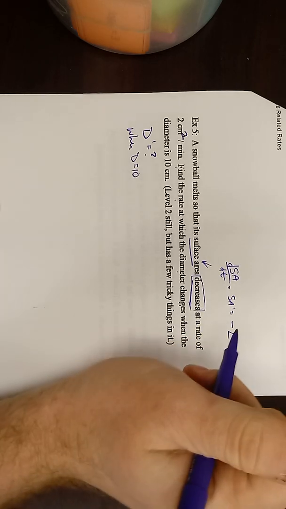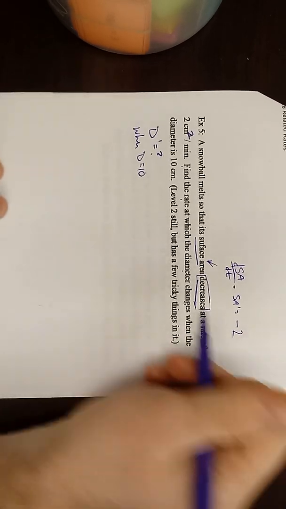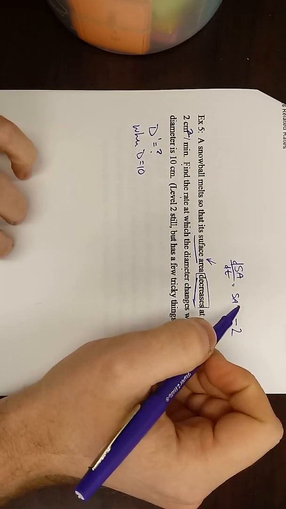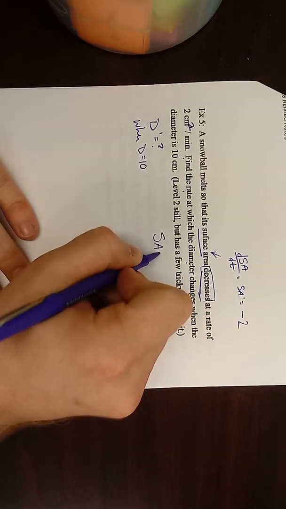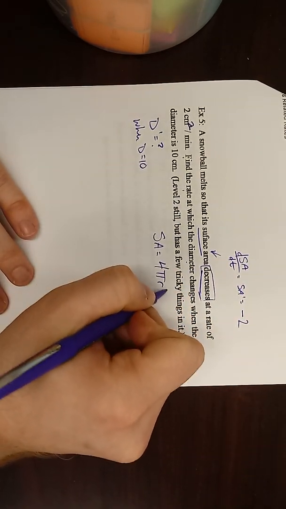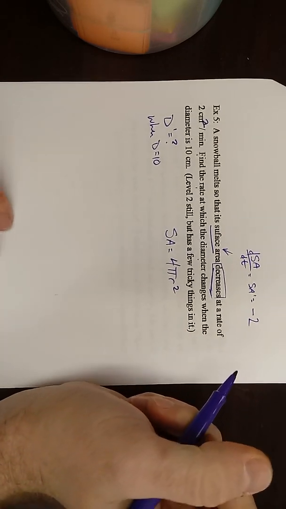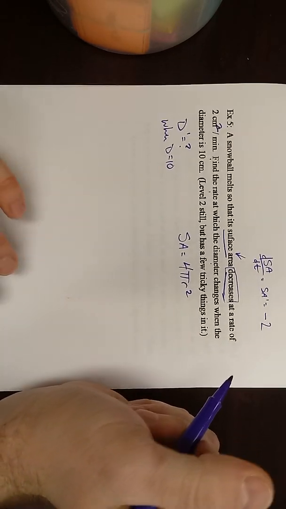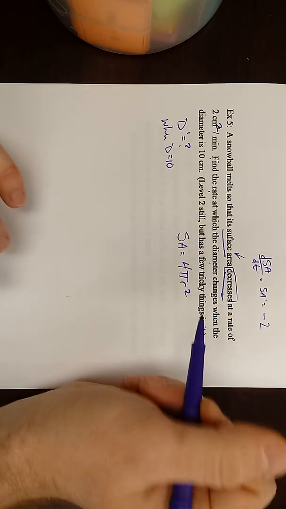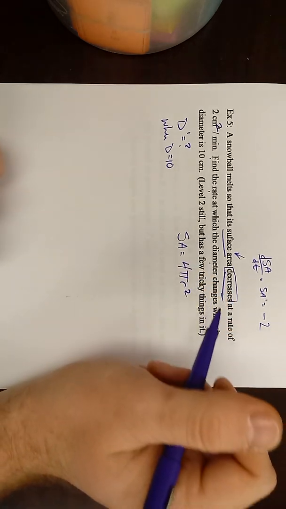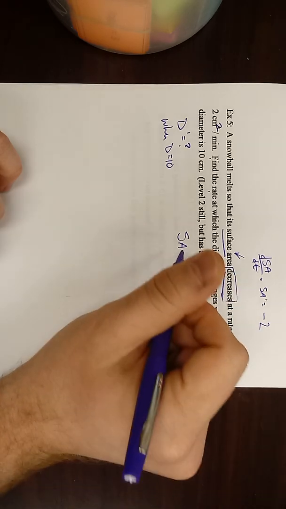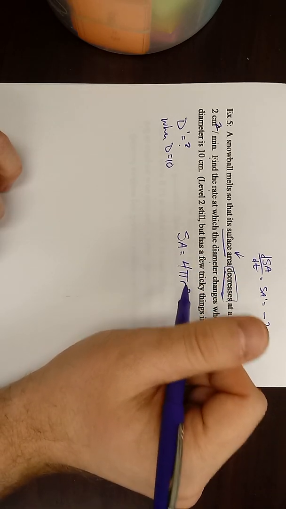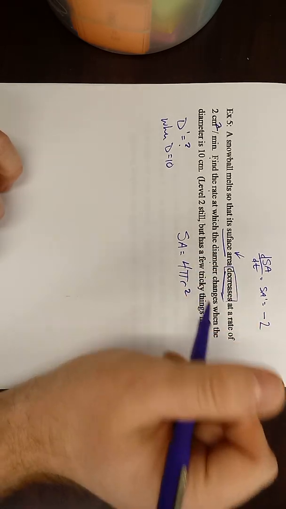So here is the algebraic trick that we need to be careful of with this one. The surface area of a sphere is equal to 4 pi r squared. I didn't expect that you knew that before this class, but now this is going to be common knowledge, and I'm going to expect that you know that. I just like to remember that the surface area of a sphere is just 4 circles. That's how I remember it.